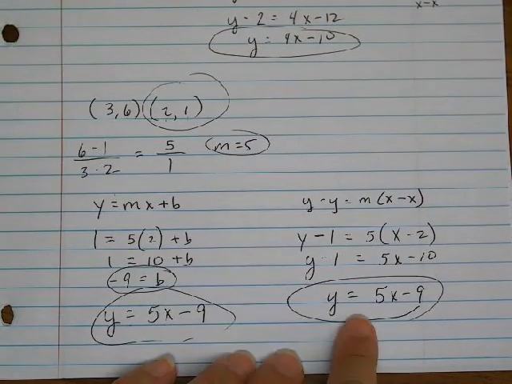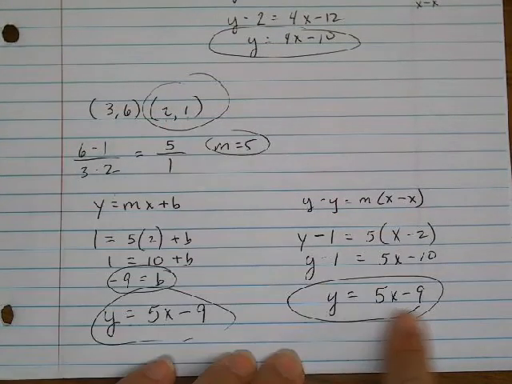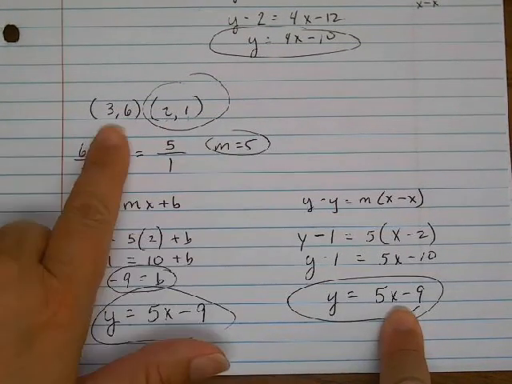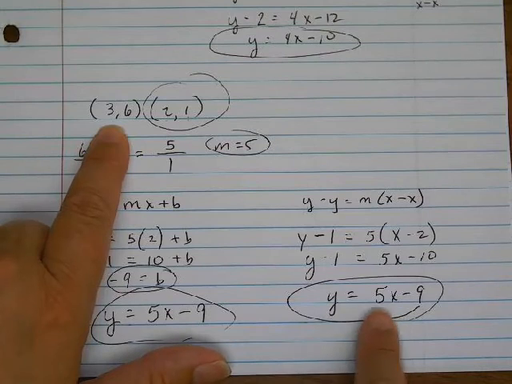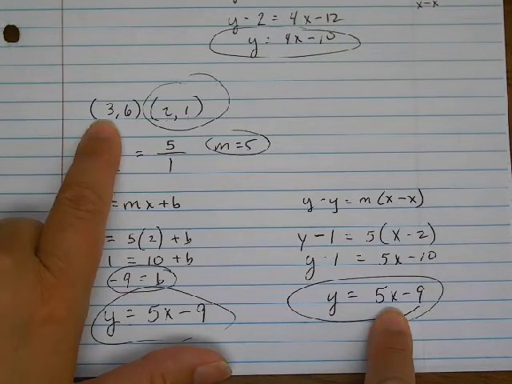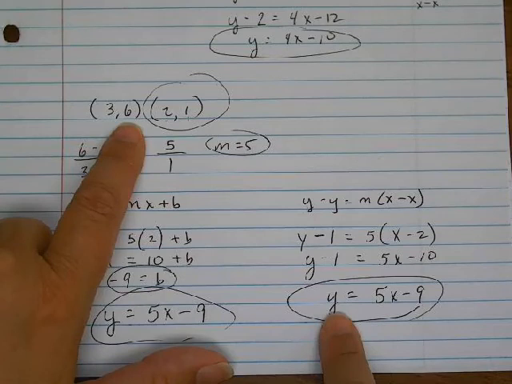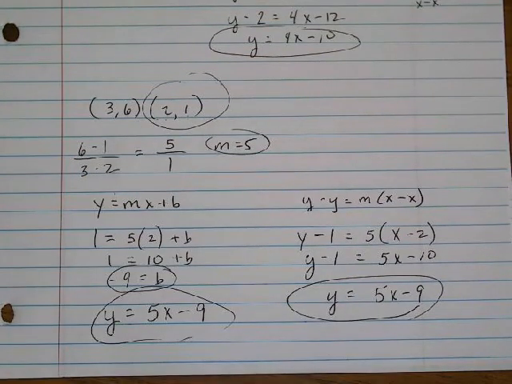I know this equation is correct because if I put this point in here, it becomes a true statement. If I put this point in here, it's a true statement. 5 times 3 is 15. 15 minus 9 is 6. So that's how you write an equation given 2 points or given a point and a slope.